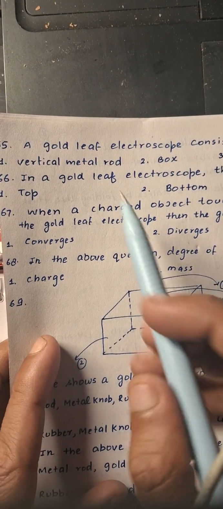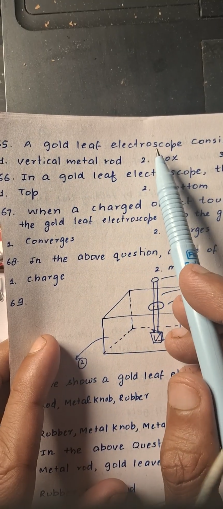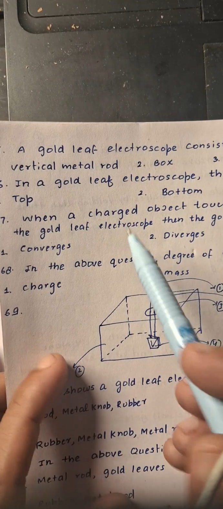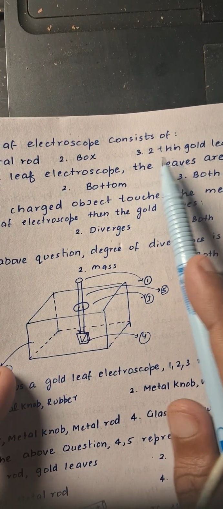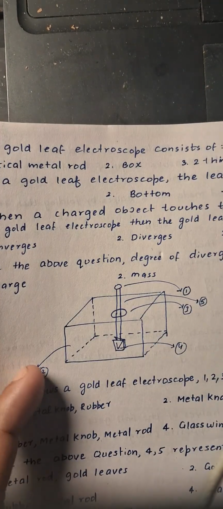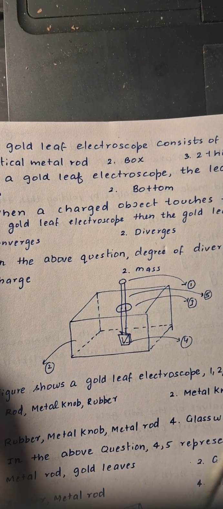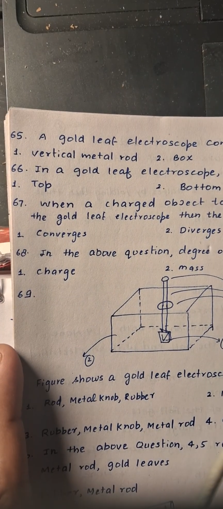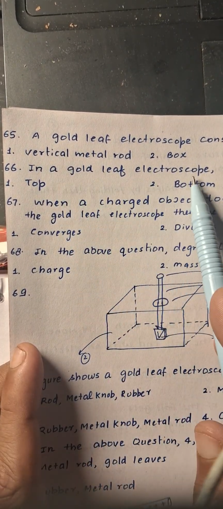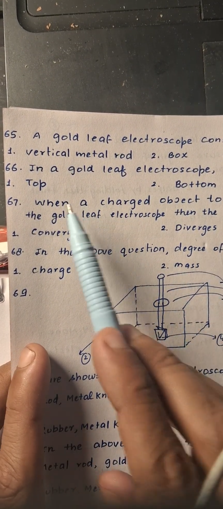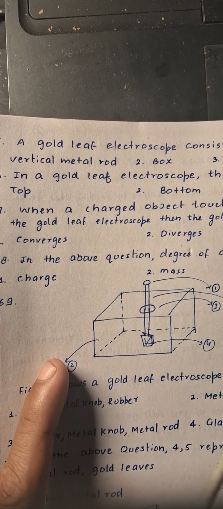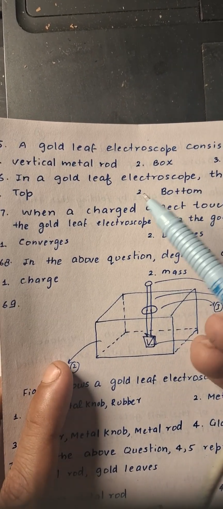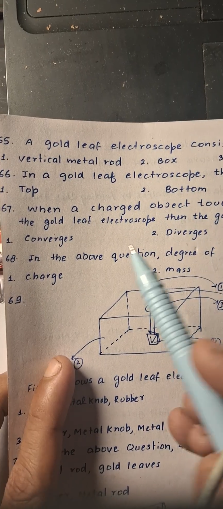It says that a gold leaf electroscope consists of first, a vertical metal rod, second, a box, third, two thin gold leaves, and fourth, all. So all will be correct over here, so the fourth option will be correct. Next, in a gold leaf electroscope, the leaves are attached to top, bottom, both or none. These are attached to the bottom, so the second option is correct over here.